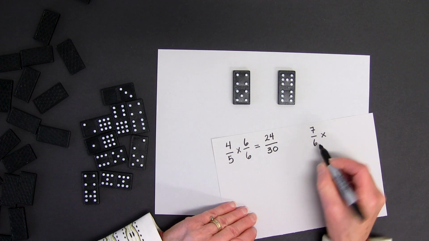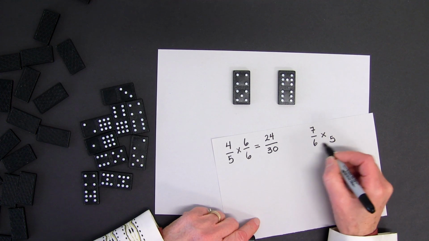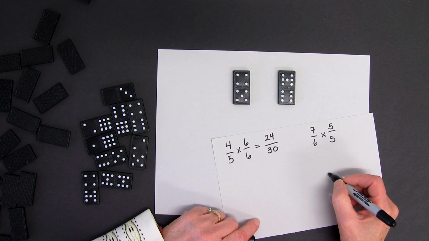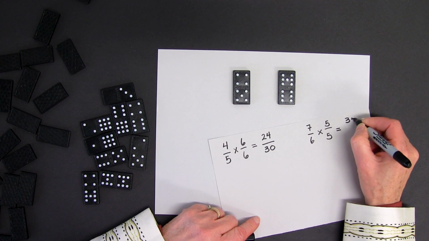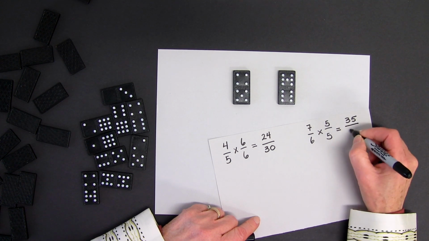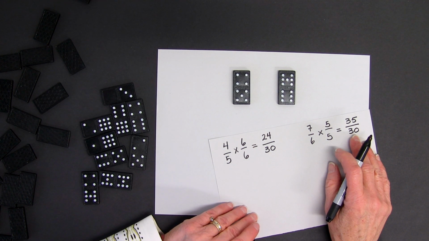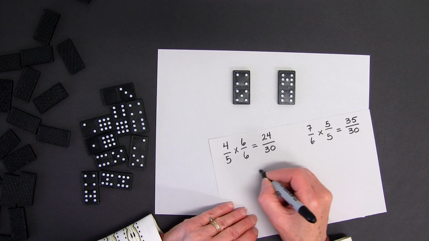So now here I have 6 as my denominator, so now I need to multiply it by 5. So I will multiply by 5/5, which is equal to 1. 7 times 5 is 35. 6 times 5 is 30. Okay, now I have my equivalent fractions with the same denominator. Now I can add and subtract them.